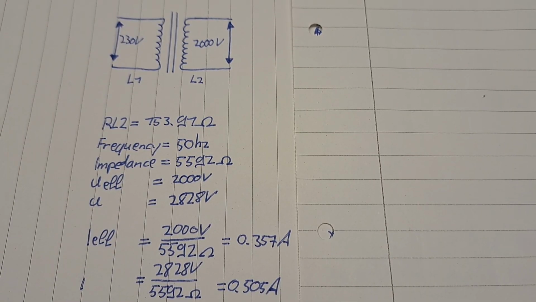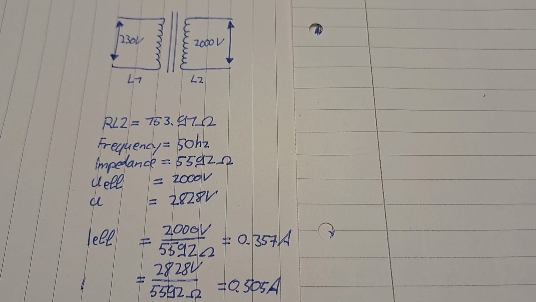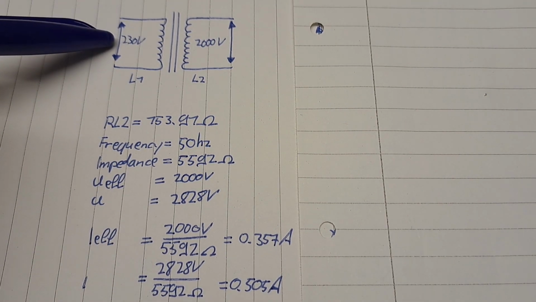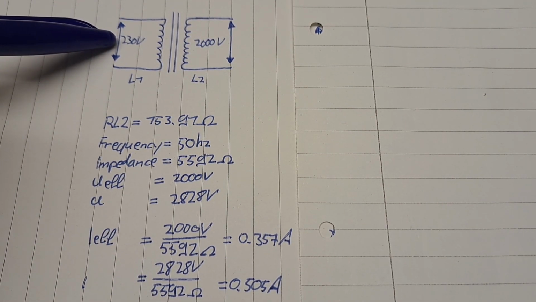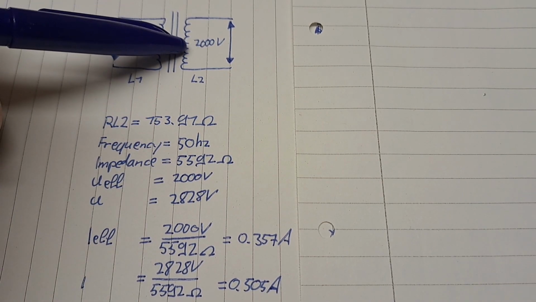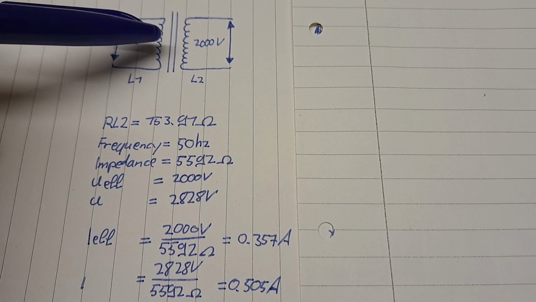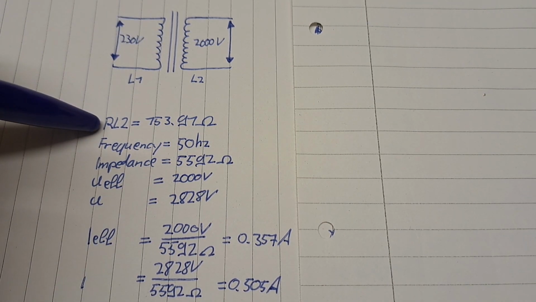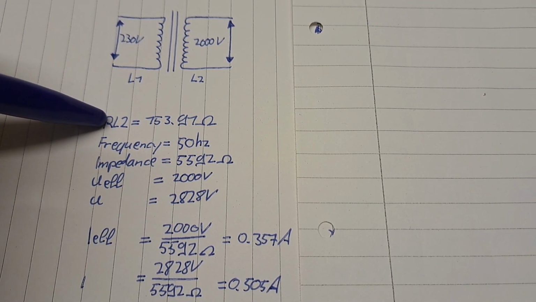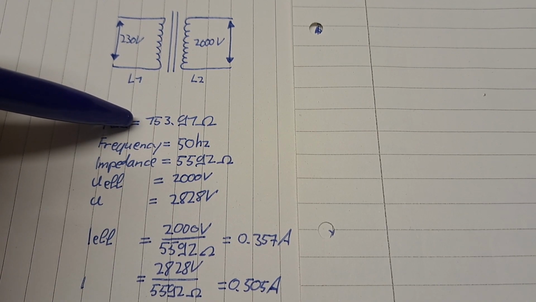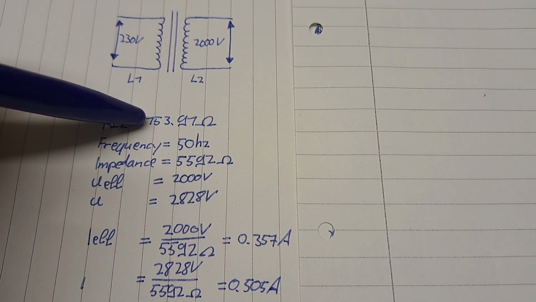In order to tune the transformer, we first have to know the problem: why we don't get as much current as we need. On the primary side we have 230 volts, because I live in Europe. On the secondary side we have 2000 volts from the transformer. The measured resistance on the secondary side is RL2, which equals 153 ohms.